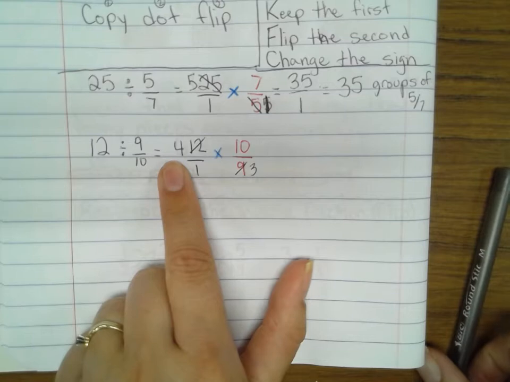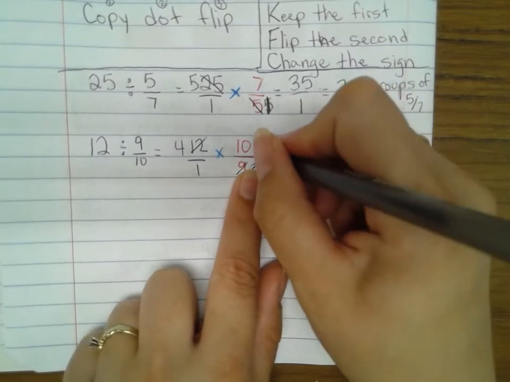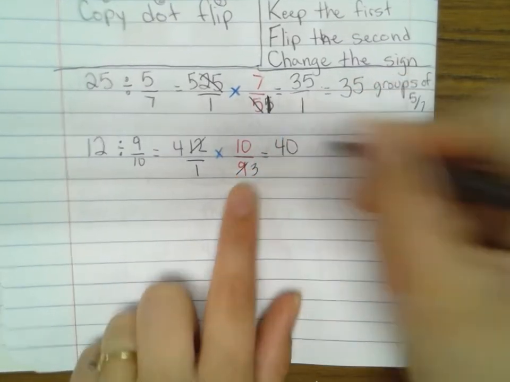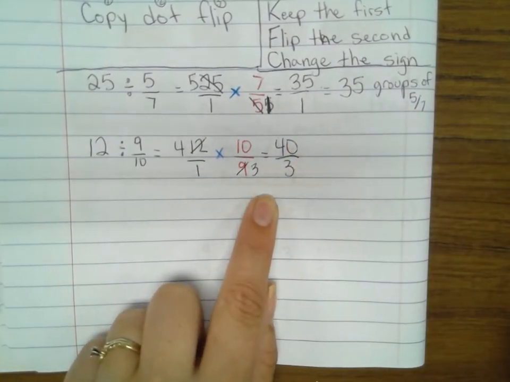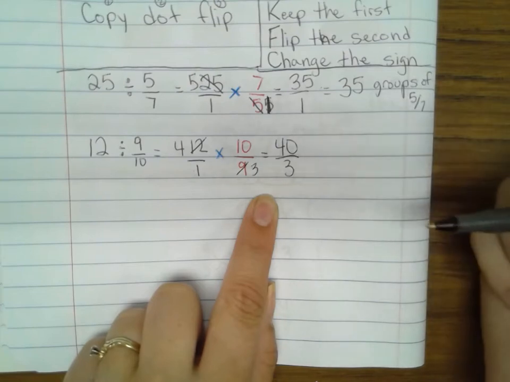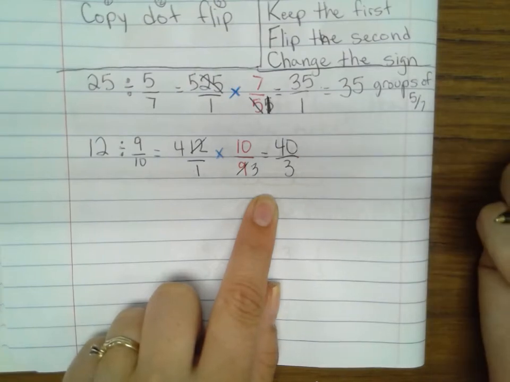Okay, multiply across the top, I get 40. Multiply across the bottom, I get 3. Okay, this didn't turn out as beautiful as up here did, but I can divide 3 into 40 and see what I get.